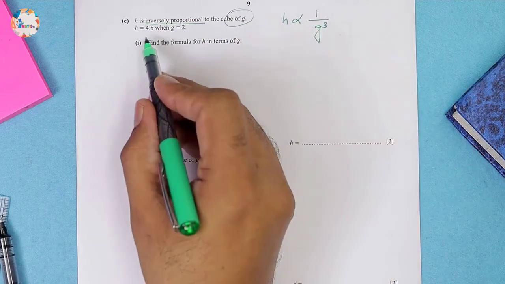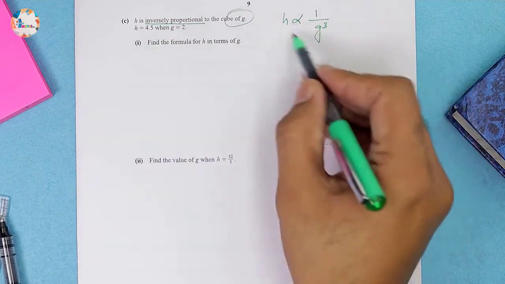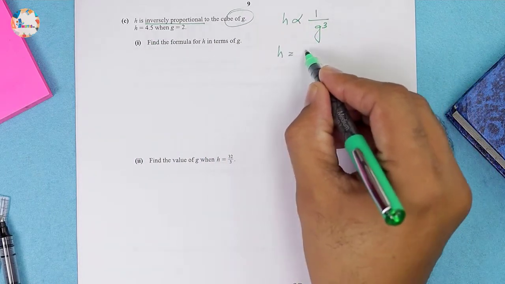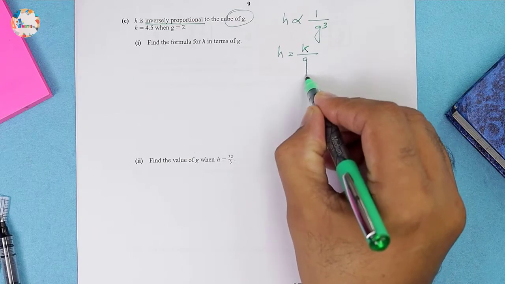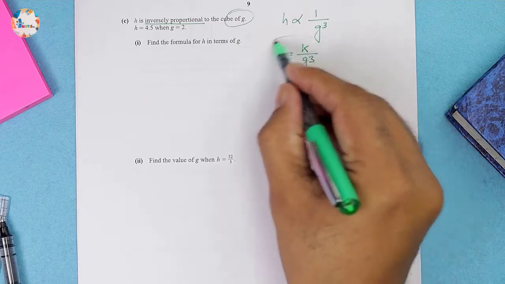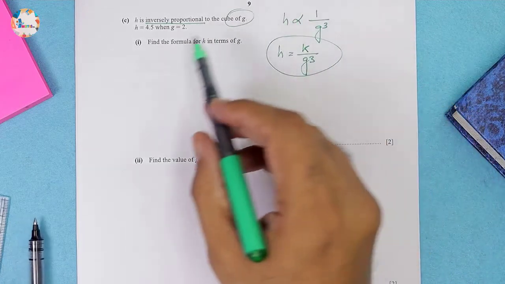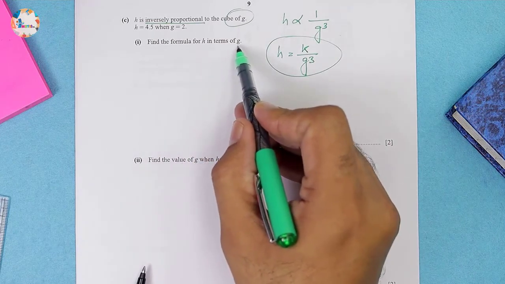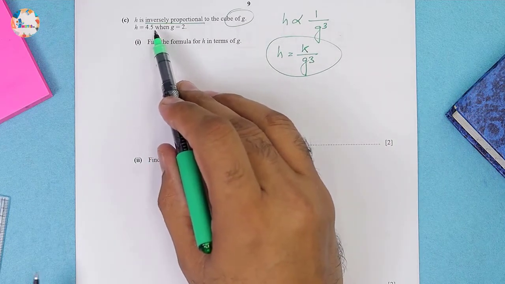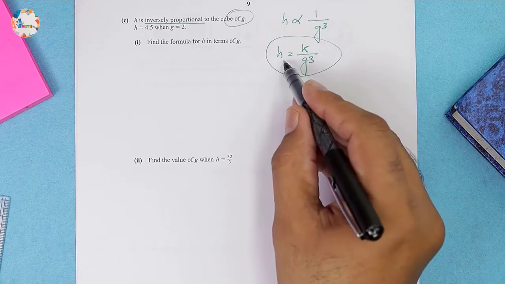And H is equal to 4.5, so we can change proportionality into equality. This will be equal to K over G cube. This will be our formula, and they are saying find the formula for H in terms of G, and H is equal to this one. So these two values we will replace in this.